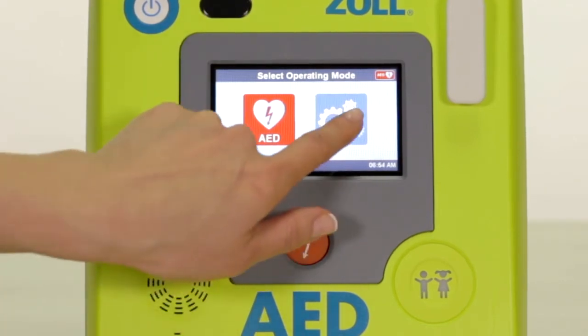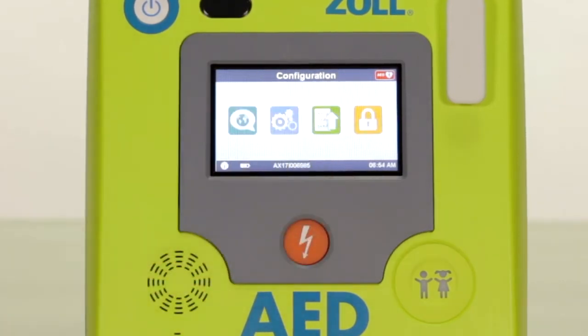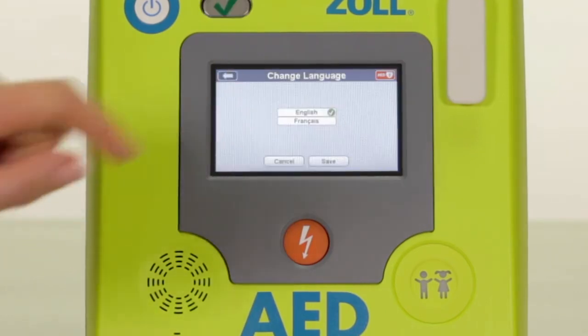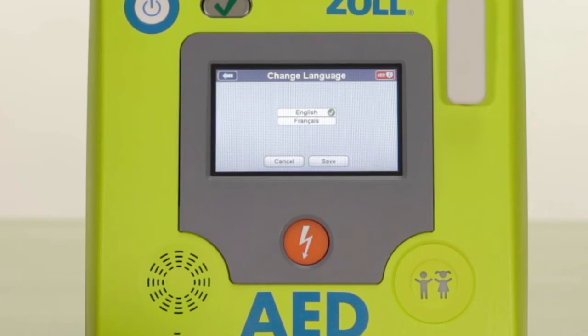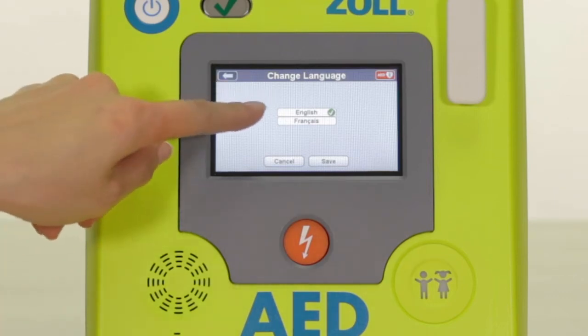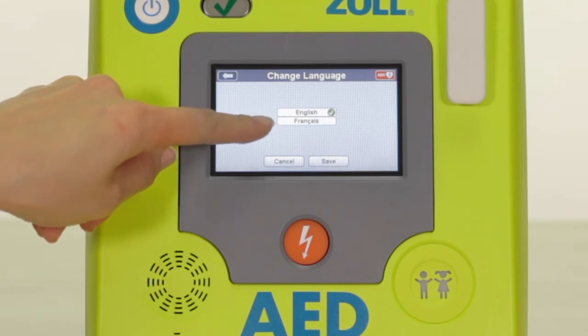Selecting the blue gear icon will open the basic configuration screen. In this screen, you will see four icons. The first icon allows you to select the language the prompts will be given in. Language options vary by region, and your Zoll AED3 may or may not have multiple languages available. Available languages for your specific device will be shown when you press the language icon button. Simply select the language icon, select the language you wish, and press save.